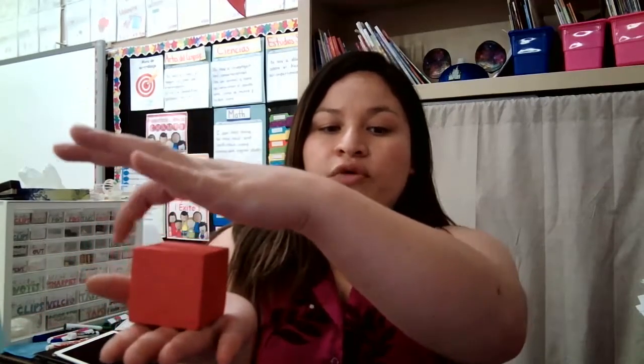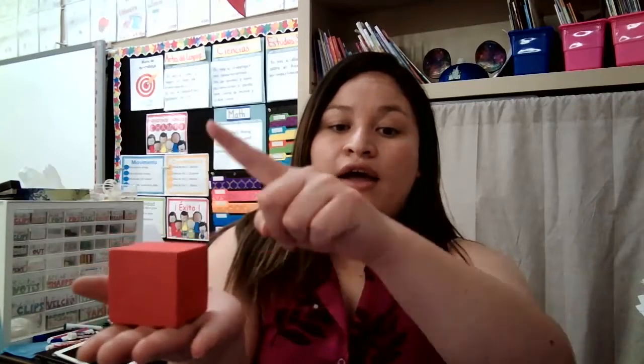Let's count the faces. Remember that the faces are the flat surfaces of a shape. So let's hold our cube like this and let's start counting. Remember that we count around the shape. 1, 2, 3, 4 with the back, and then we have 1 on top and then 1 at the bottom. So it is how many faces? 6 faces. 4, 5, 6.